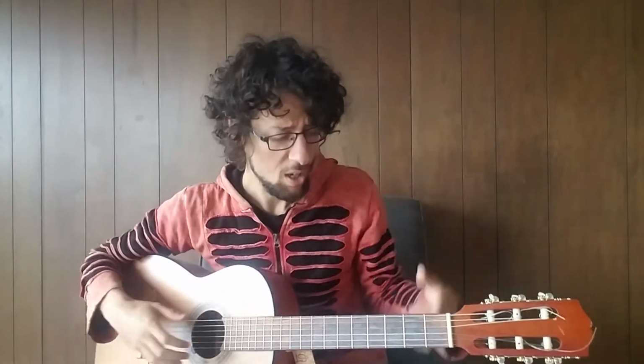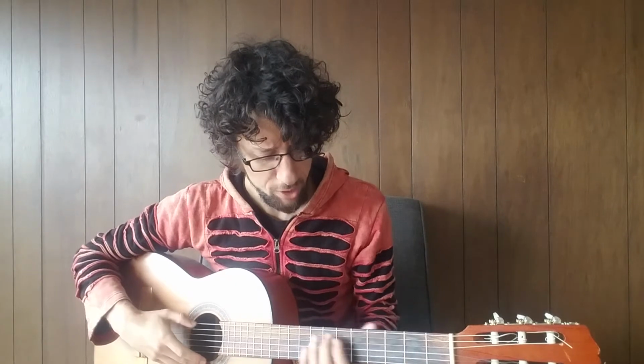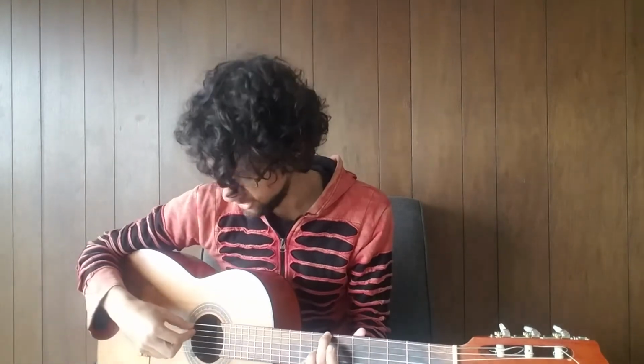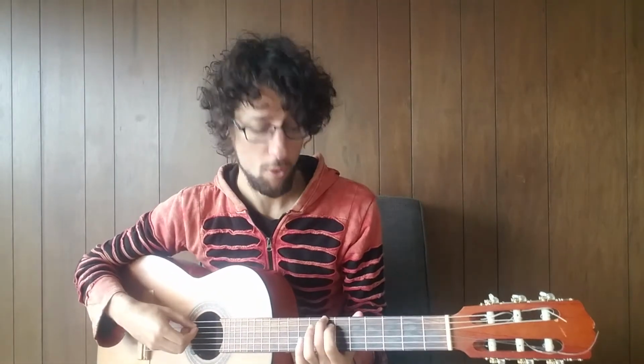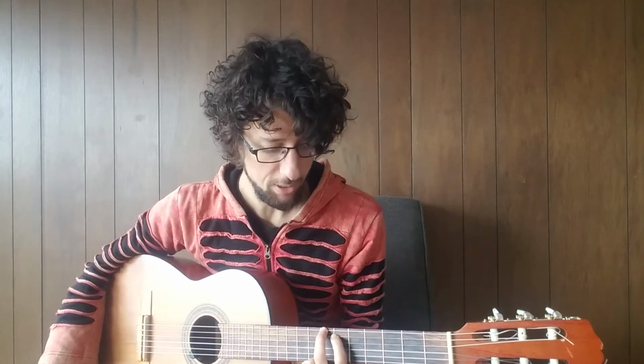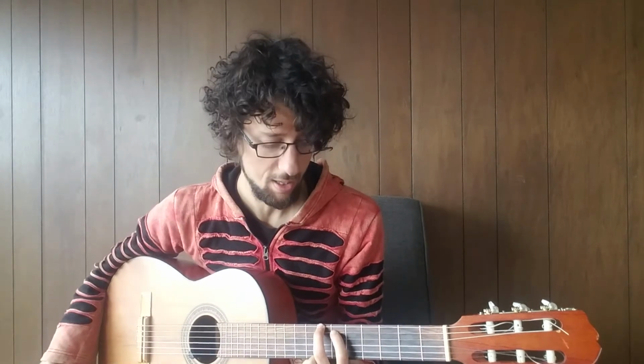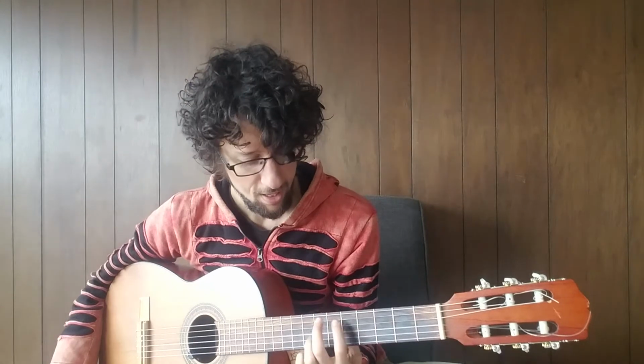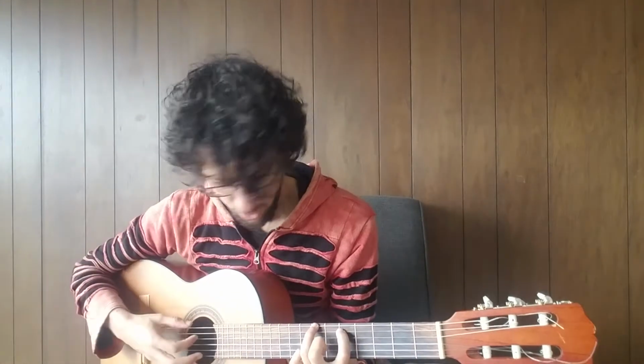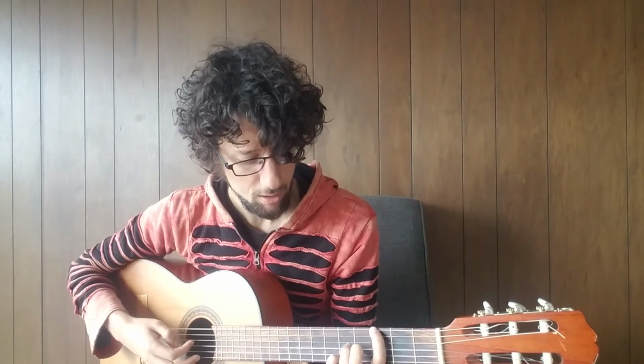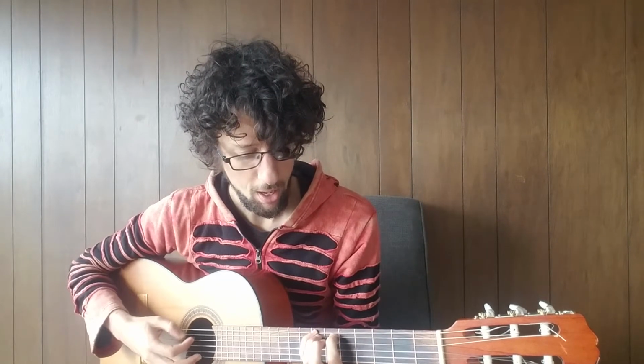So how would I go up 3 using this next string? Well, if you remember that this shape is stepping up 4, then you can probably deduce that this shape, which I'm going to switch fingers for because it's a little bit of a stretch for me, is equivalent to going up 3. So I can play 1 and then up 4 and then up 3.